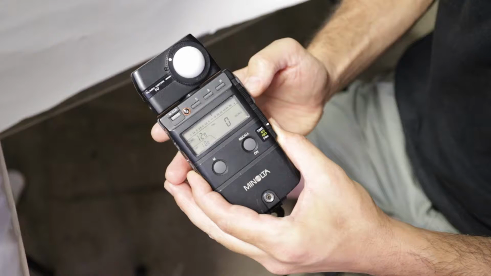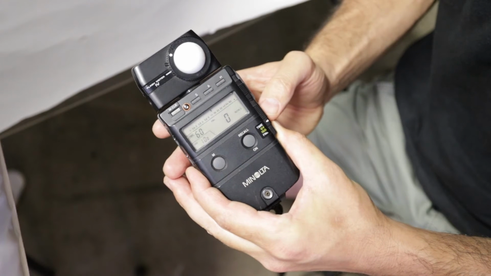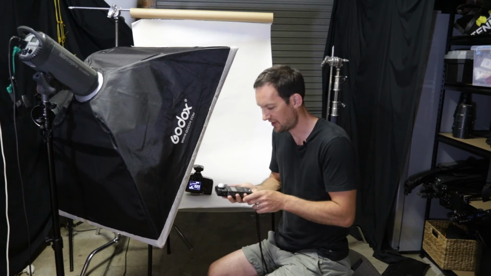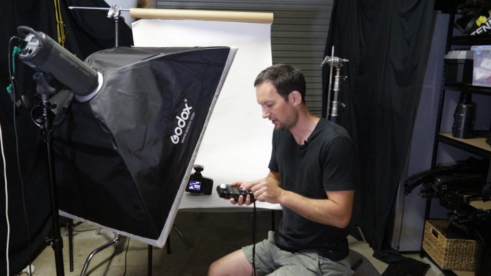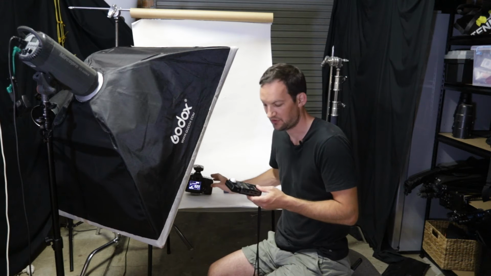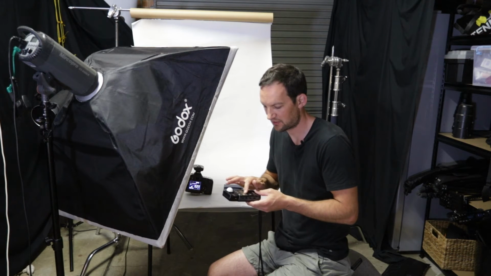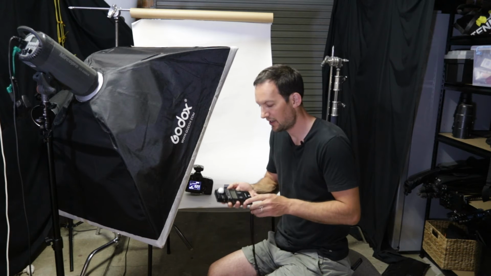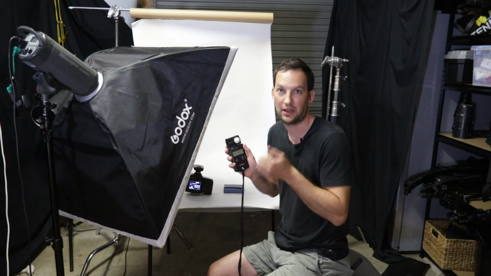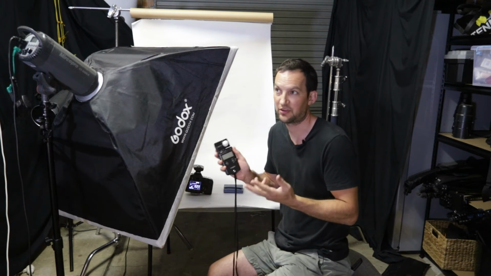And then I'm going to set the time value on my flash meter to 1/125th of a second, and after that you're going to need to set the ISO as well. In this case I'm going to be shooting at 100, so I'm going to set it to 100. So now the meter knows the time and the ISO, so it knows exactly what I'm shooting at.